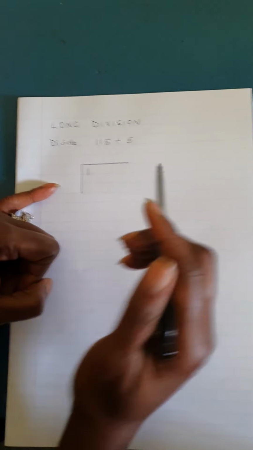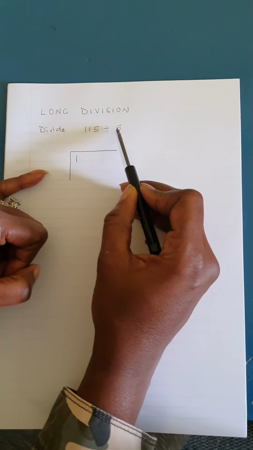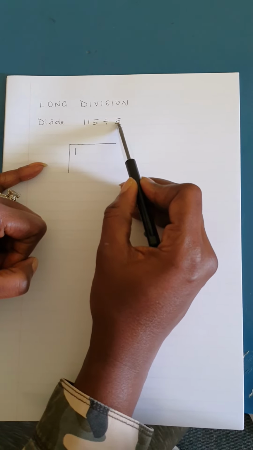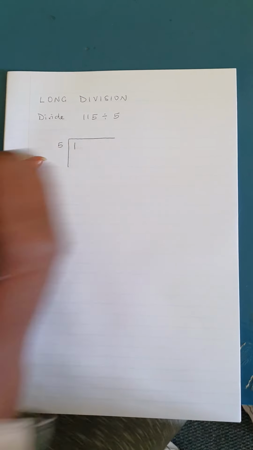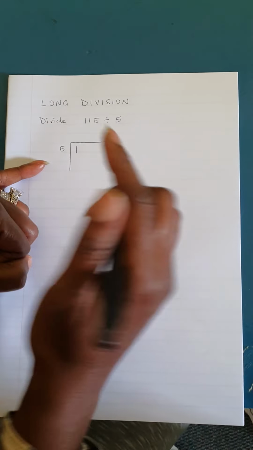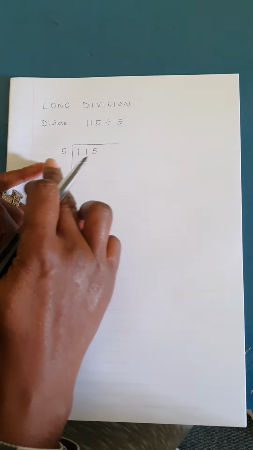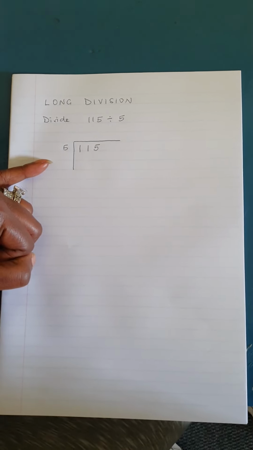The first thing we're supposed to do: the 5, the number after the division sign, is called the divisor. You write it first, and it goes outside of the box. The other number goes inside the box, and you must be careful to put enough spaces between the digits so that you don't make a mistake.